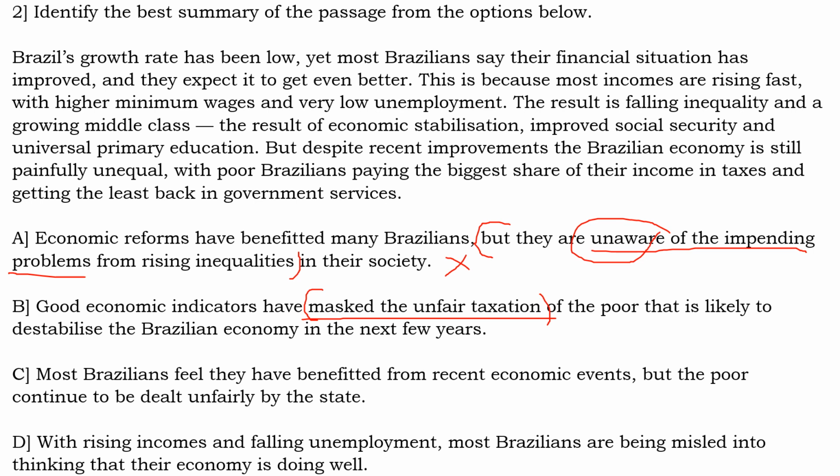It is not given. And whether it is destabilizing the Brazilian economy in the next few years, that part also is not known, because the problems that could occur because of the inequality that is there in the Brazilian economy is not stated in the passage. The last sentence is talking only about the existence of certain inequality in the Brazilian economy. Whether this is going to create any destabilization of the economy in the next few years, that is not stated. So that is why this again is not a good summary.